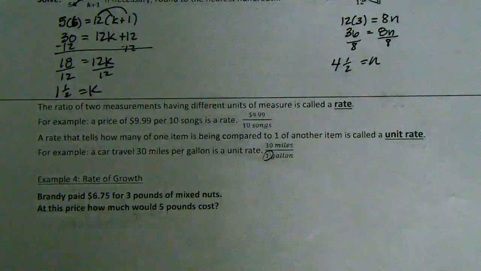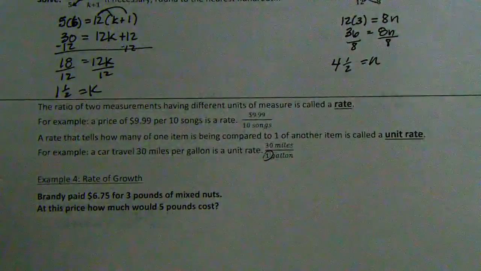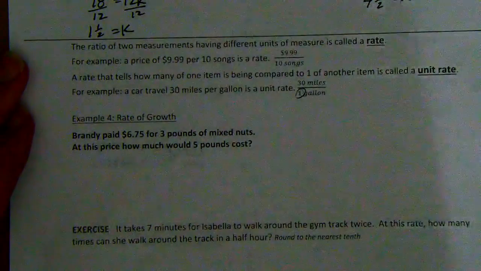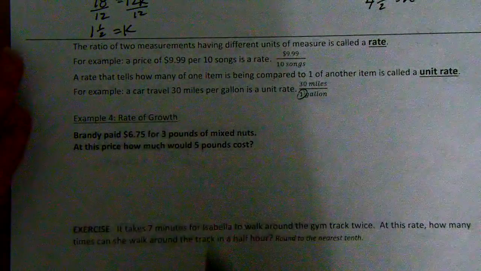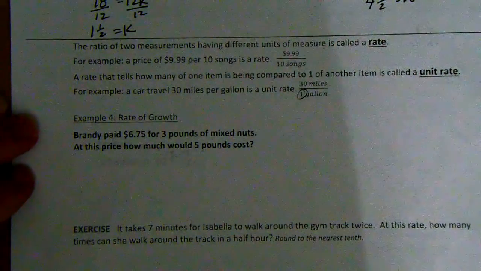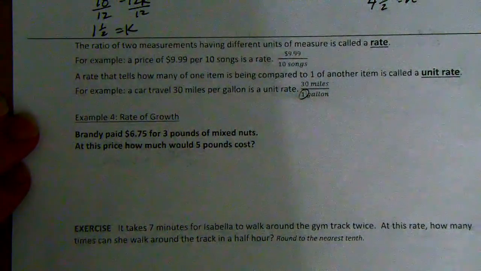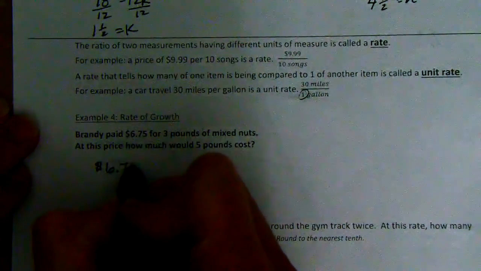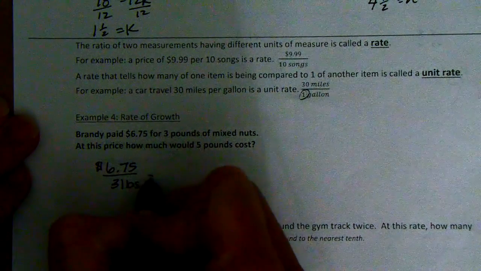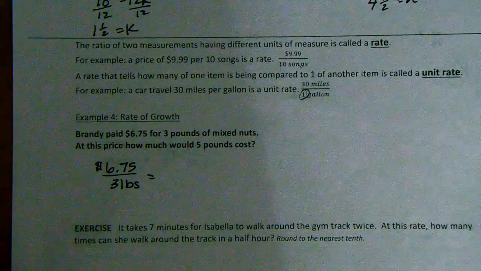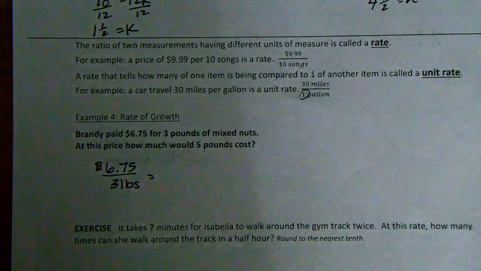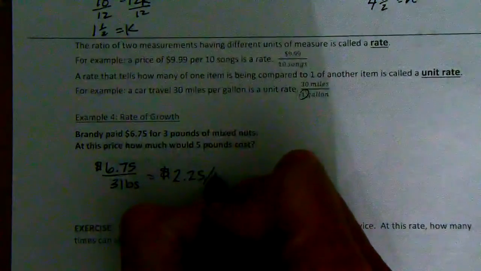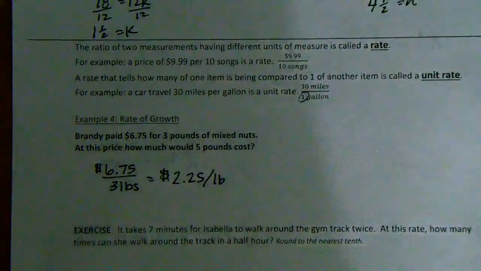Okay, we can solve these problems in two different ways. We can solve it by finding a unit rate and multiplying, and let me show you that. So Brandy paid $6.75 for 3 pounds of mixed nuts. At this price, how much would she pay for 5 pounds? Well, I could find a unit rate, meaning $6.75 divided by 3 pounds. If I divide that out, I'm going to get $6.75 divided by 3. Oh, why did I use my calculator? See, now I'm turning it to you guys. $2.25 per pound.